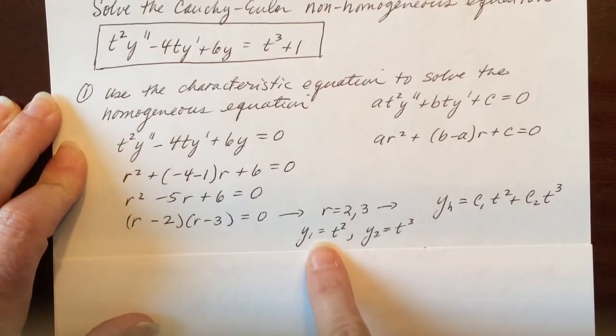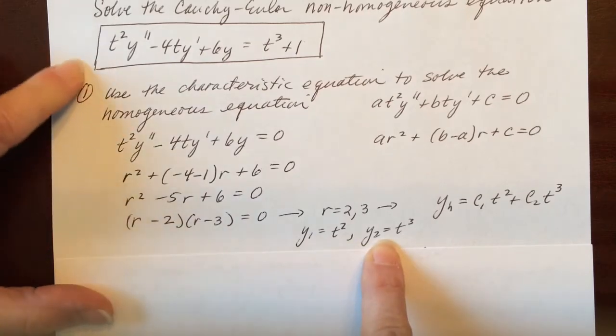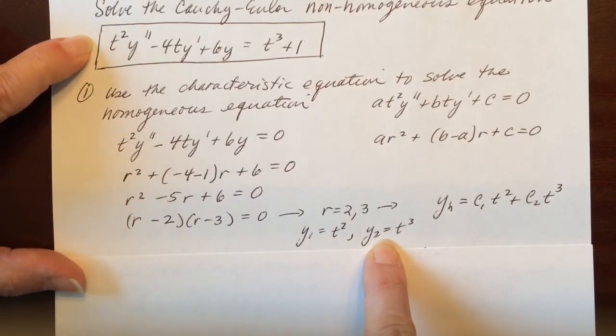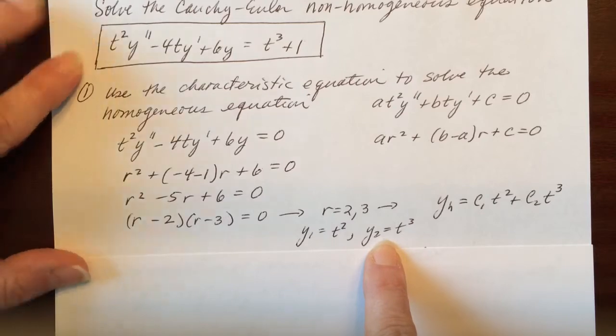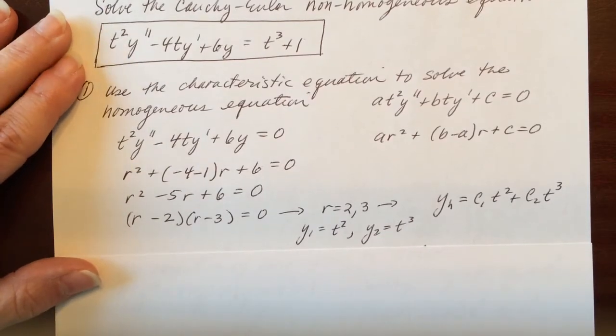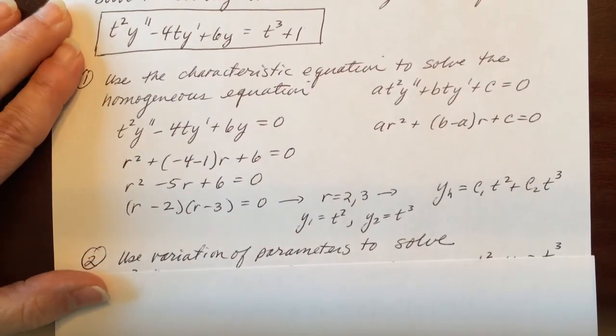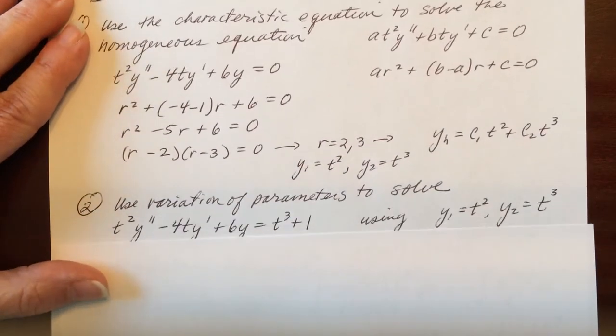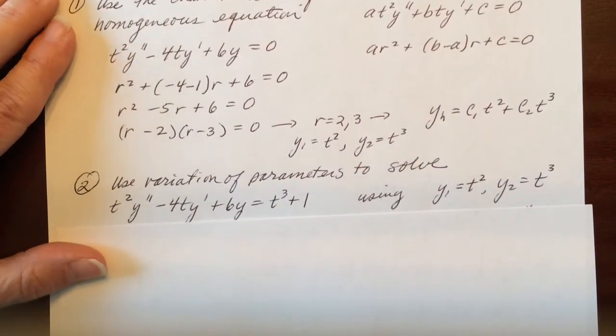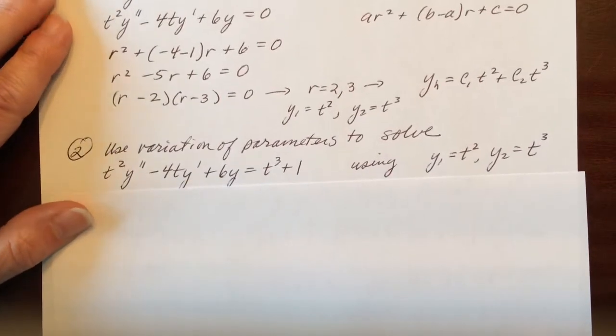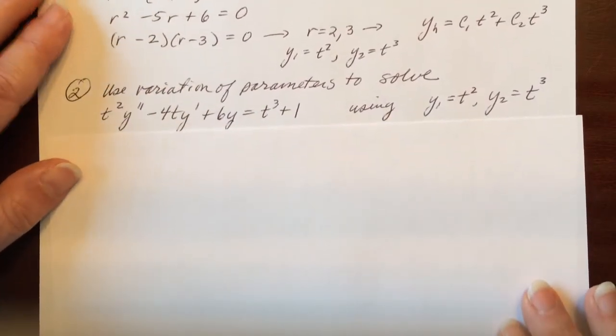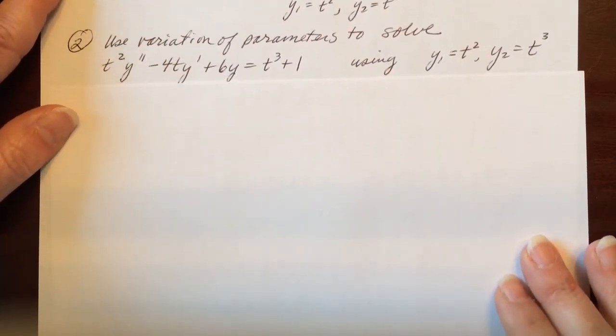All right, so we're going to use these now to solve this equation using variation of parameters. That's going to be our second step. So I'm going to slide this up.